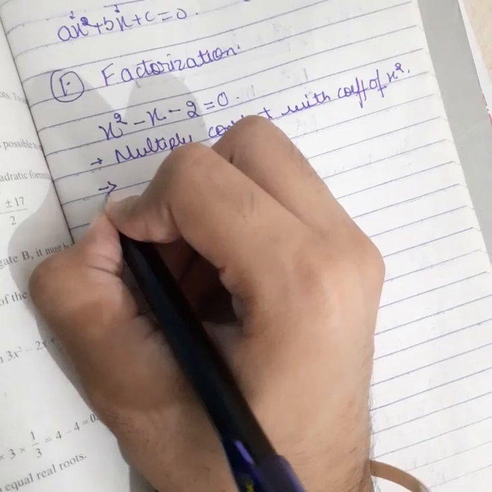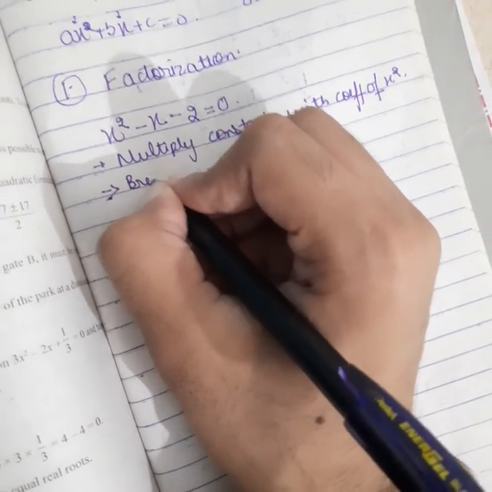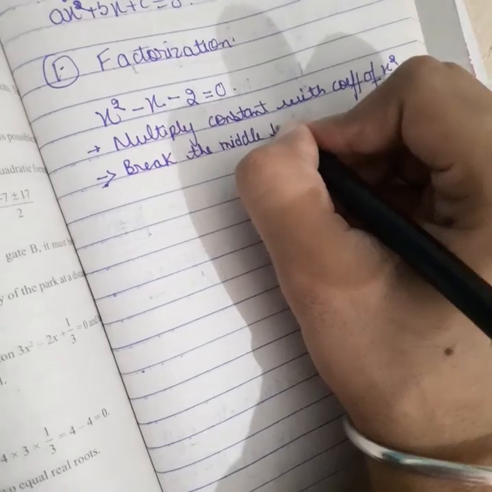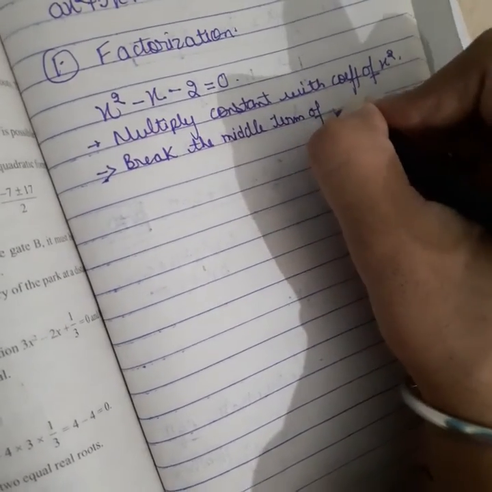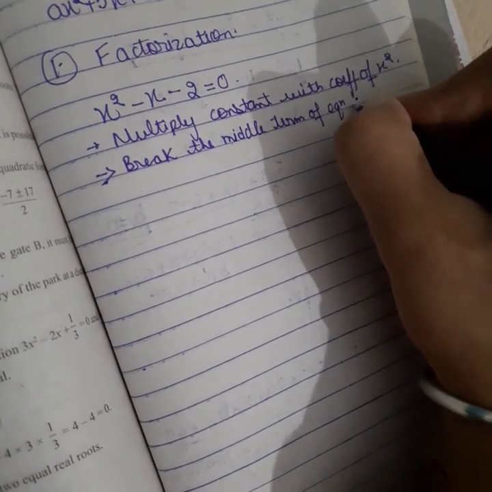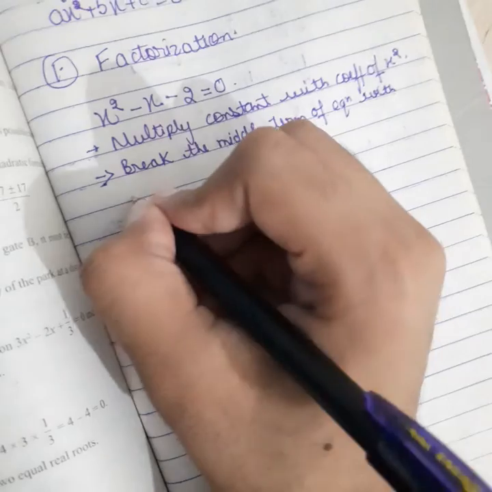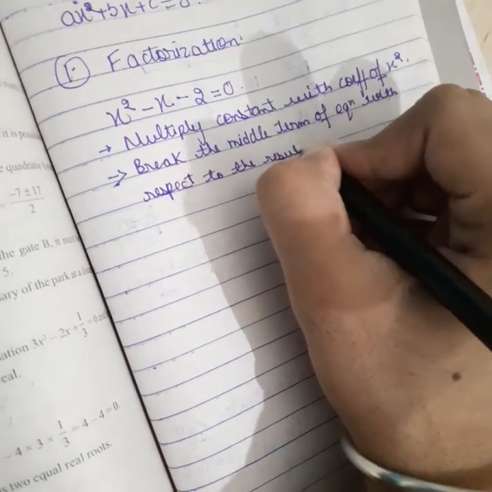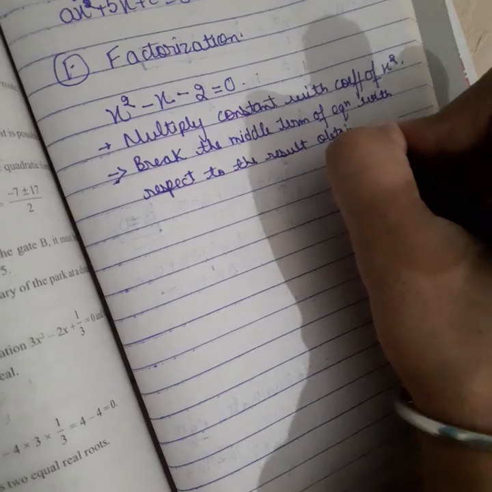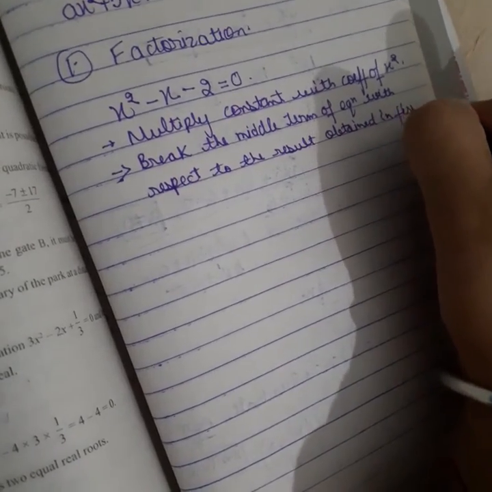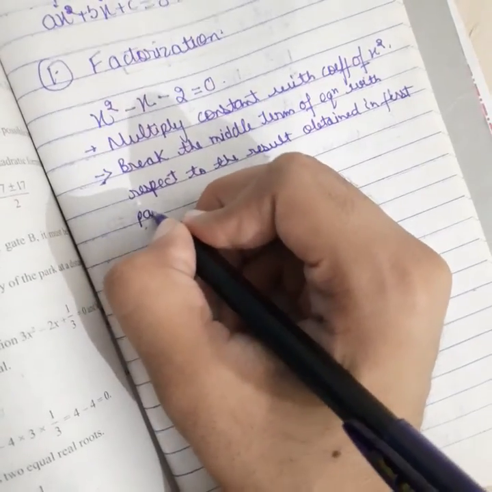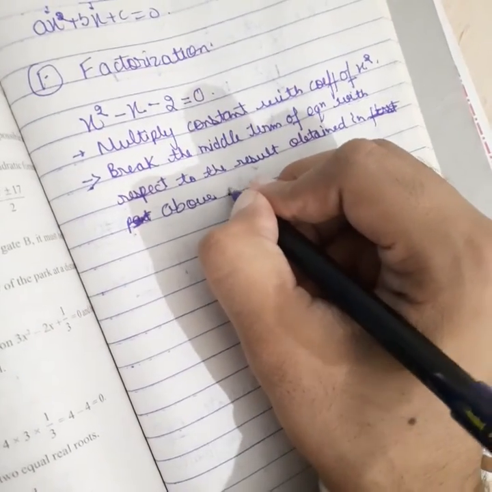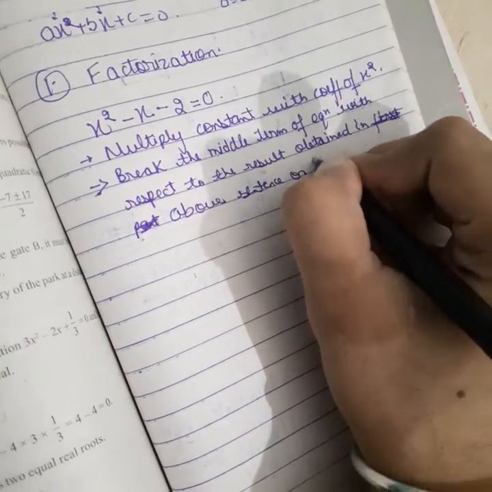Second step: break the middle term of the equation with respect to the result obtained in the first part, in the above sentence, or you can say line.